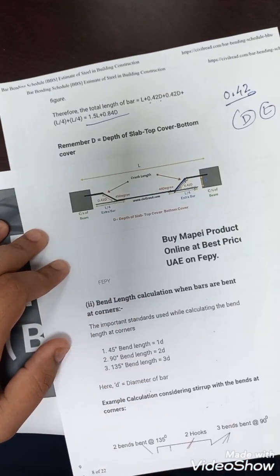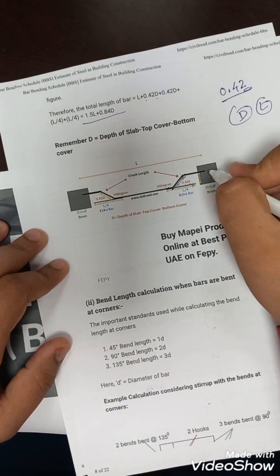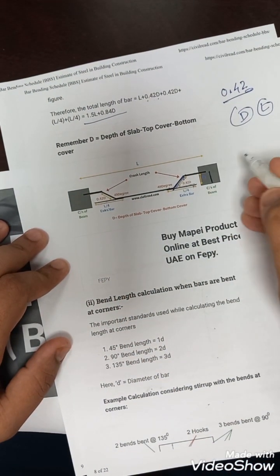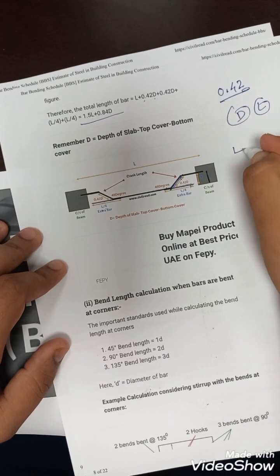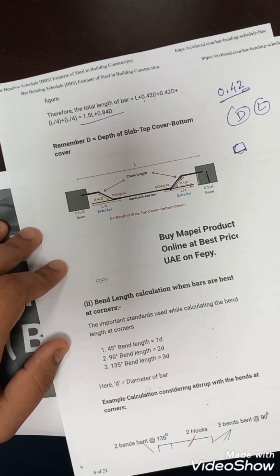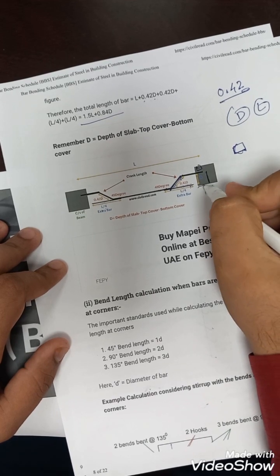Remember, D is the depth of the slab, and minus, because I will provide the cover. So don't forget to subtract the clear cover on the upside and the clear cover on the downside.